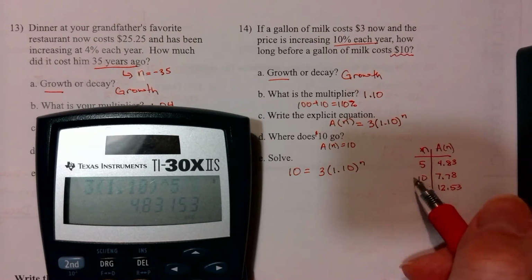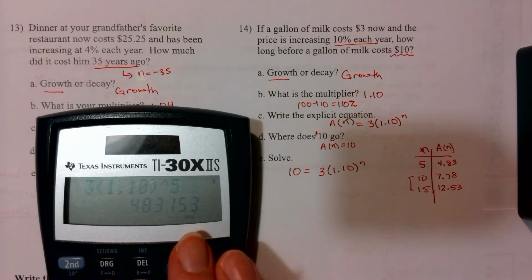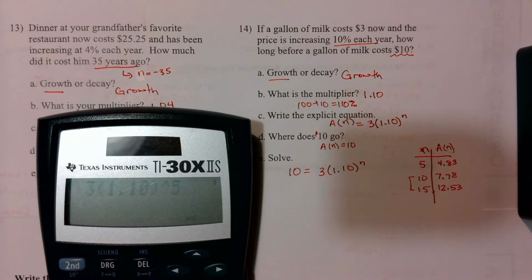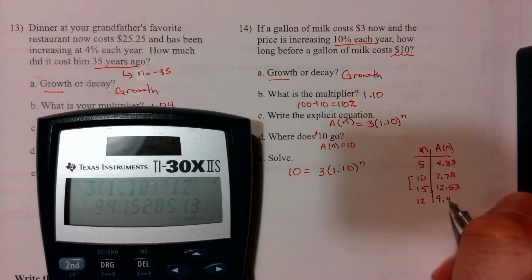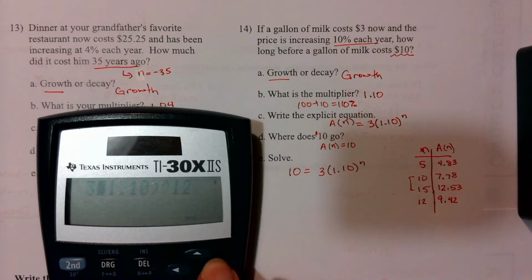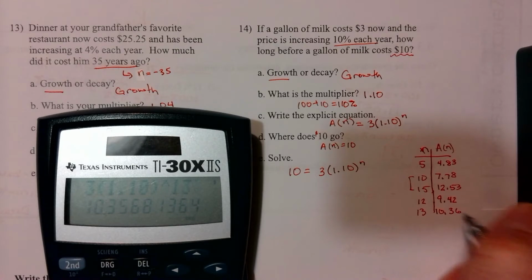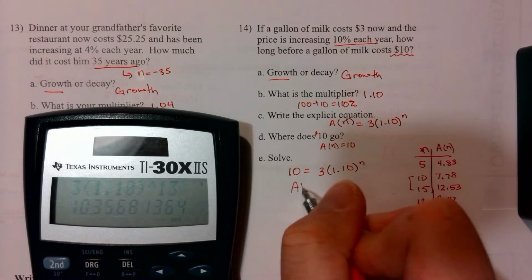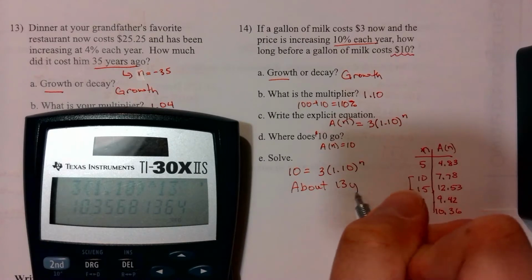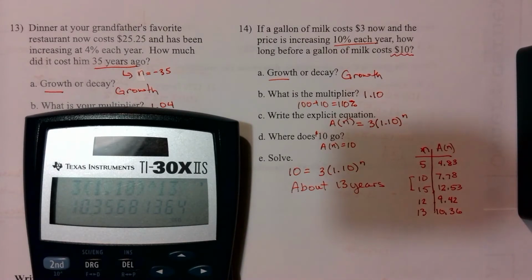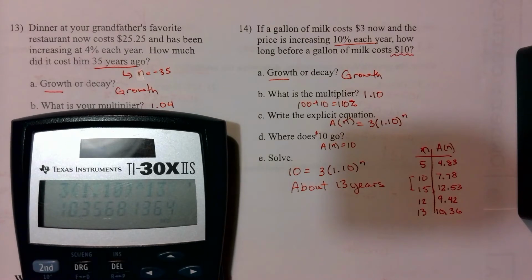So I know that I'm somewhere between 10 and 15. So I'm going to go back up and maybe I try 12 years. In 12 years, it's still under. In 12 years, it's 9.42 if we're rounding. So I am going to go to year 13 and see if we get it. Oh, got it. Year 13, $10.36. So it will take about 13 years. If you wanted to get more exact, you would say, oh, between 12 and 13 years. And we could start playing with these numbers, 12 and 13, 12 and a half, and see what's closer.